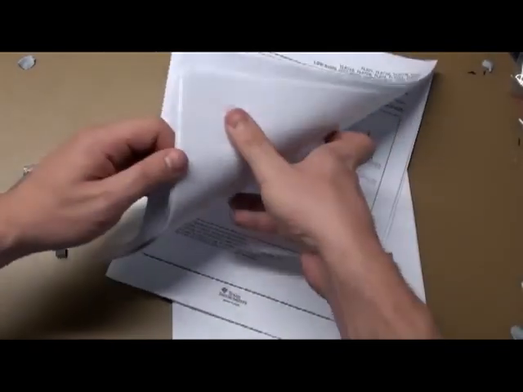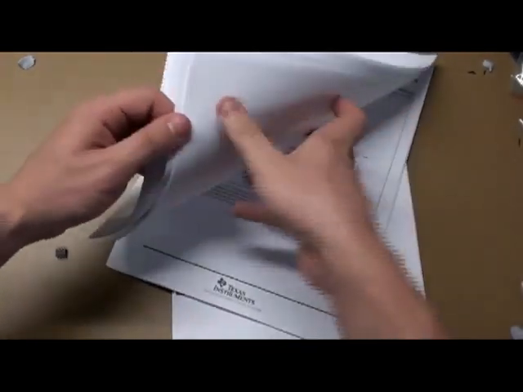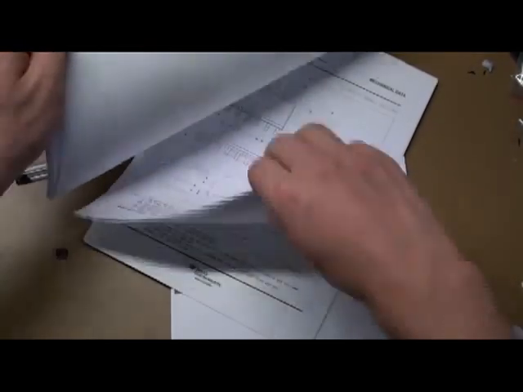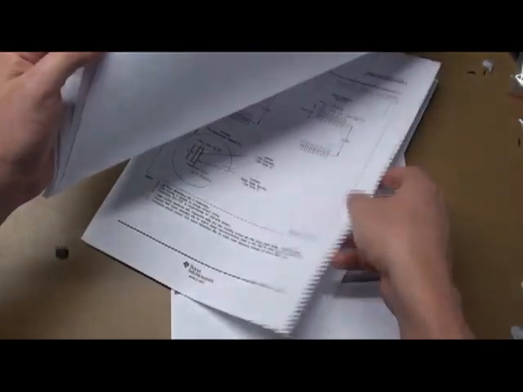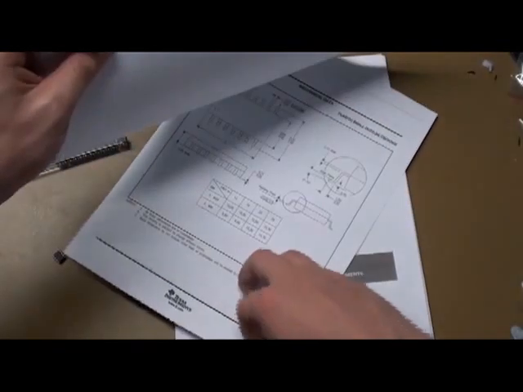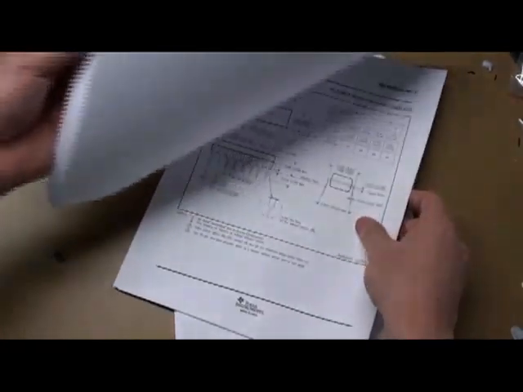Or even stuff like, let's see if I can find it. So they have all mechanical drawings of all the different ways you can get the part, and it goes on forever and ever. Nope, apparently it's not there.